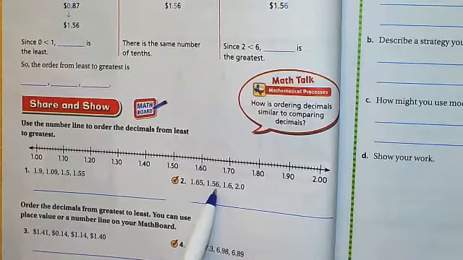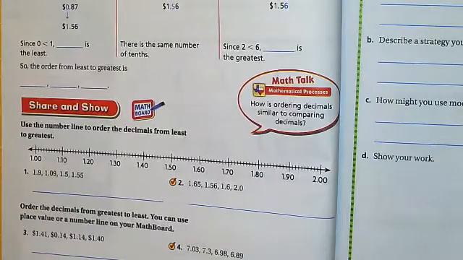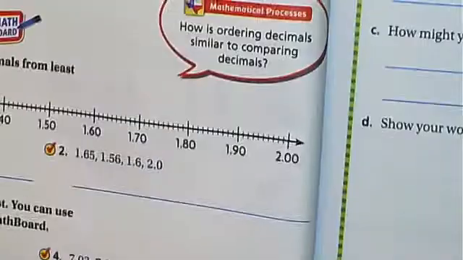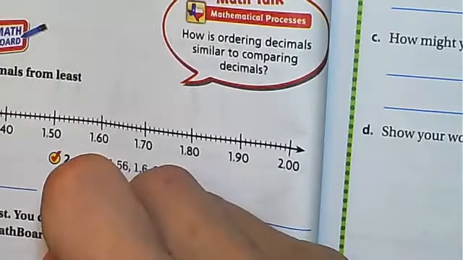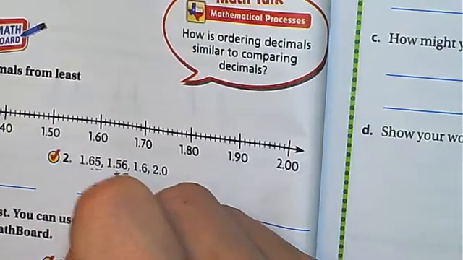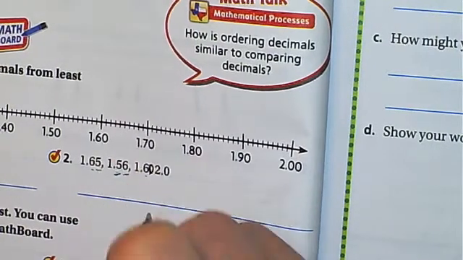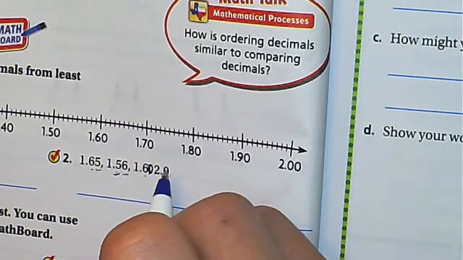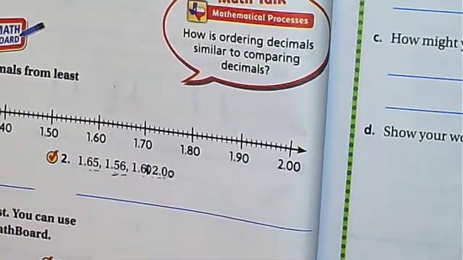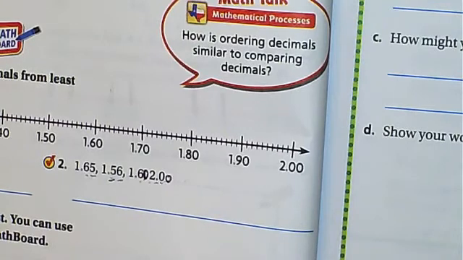So for number 2, I have 1 with 65, 1 with 56, 1 with a little 6, and just 2. So same rule, come in here. Anything that does not have 2 places behind the decimal, we want to do that first. So 2 places, I'm good. 2 places, I'm good. Only 1, so we're going to turn that into 1 with 60. And this is 2 with only 1 0, so I'm going to make that 2.00. Remember, you can only add zeros behind stuff.